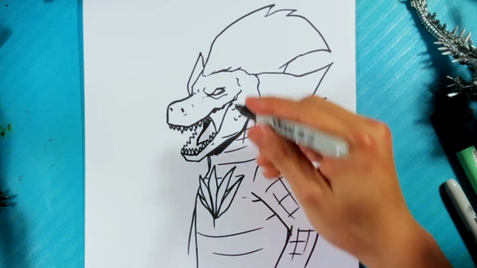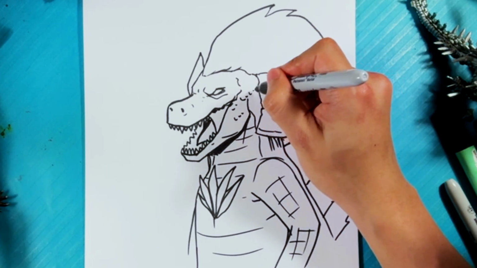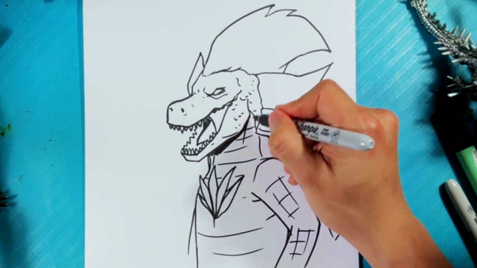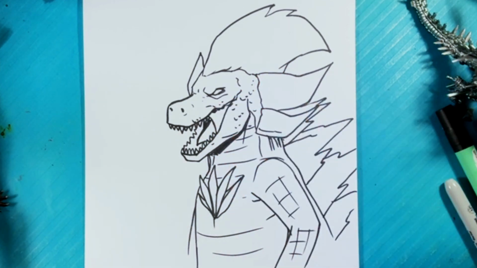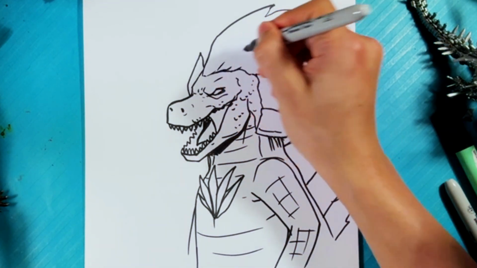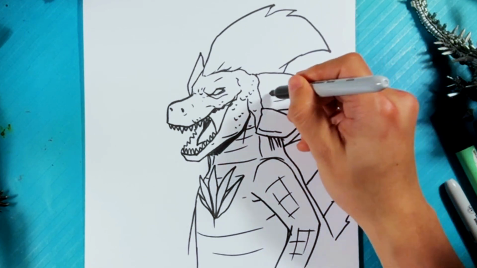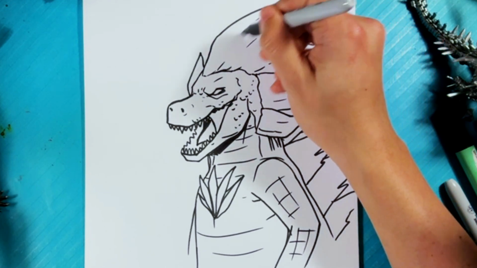Like the thing is, he's covered in scales, right? So it's going to be like drawing these little dots and shapes, but not overdoing them. Otherwise, it's going to overwhelm the drawing, right? You want to make them look like what they are, detail. If you want to give a little bit of texture to the spikes themselves, that's possible too.